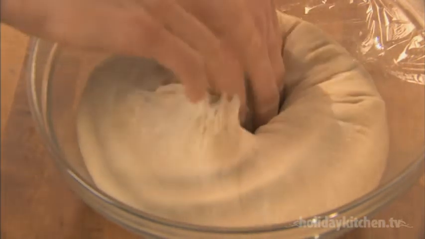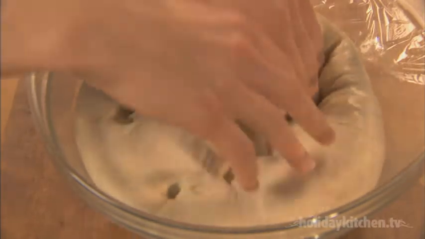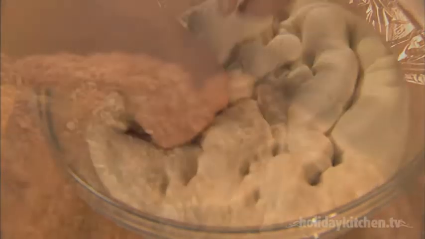After the dough doubles in size, punch it down and let it rise again. A second rise can give better flavor and texture.